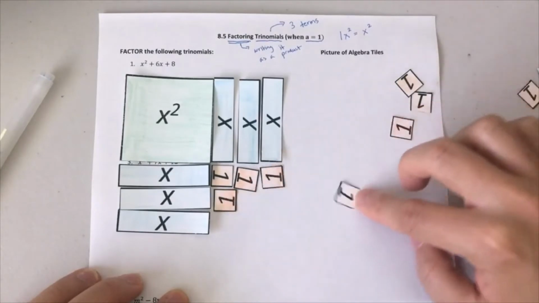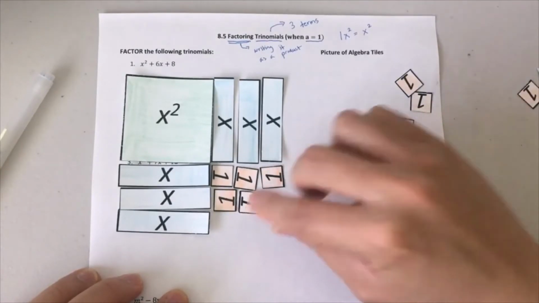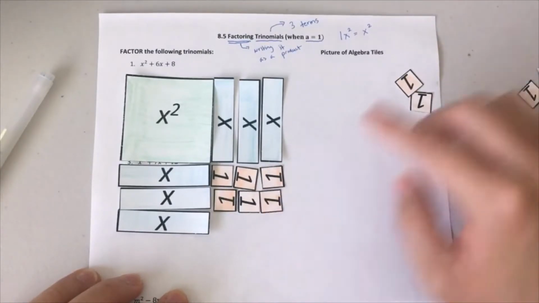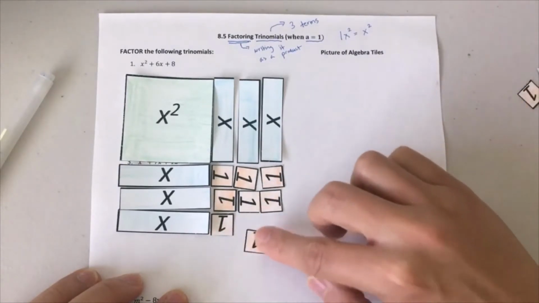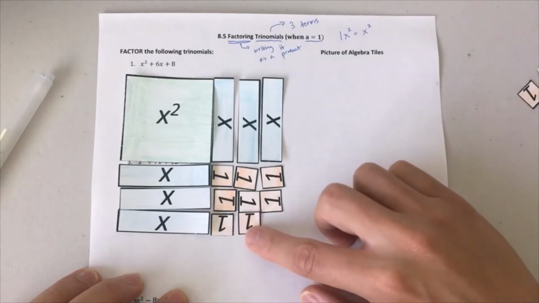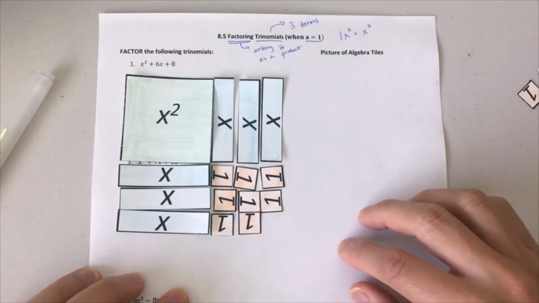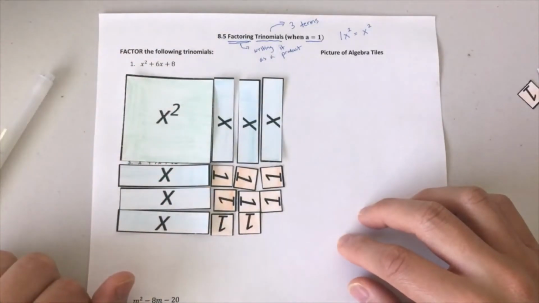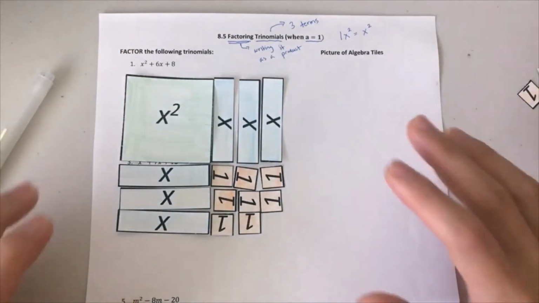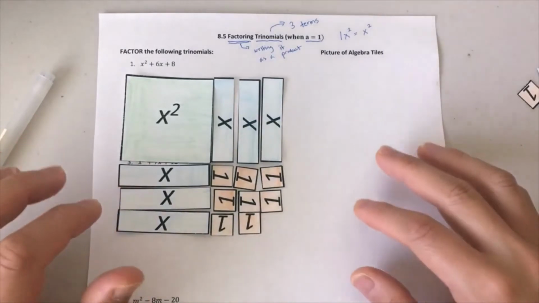And let's see what happens. Now if you notice, I'm just 1 tile short. And unfortunately, we can only work with x squared plus 6x plus 8. And so because this does not form a rectangle, this does not work.